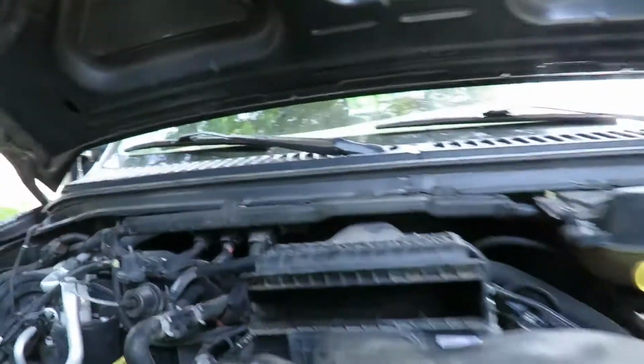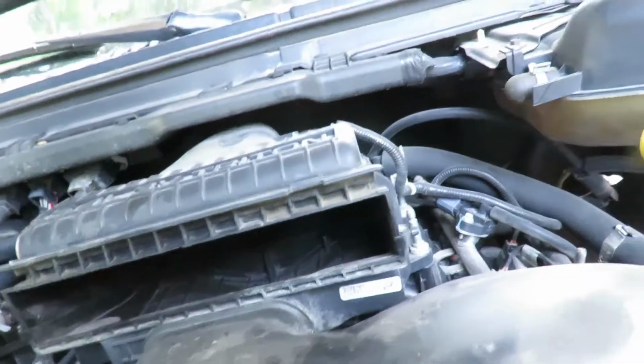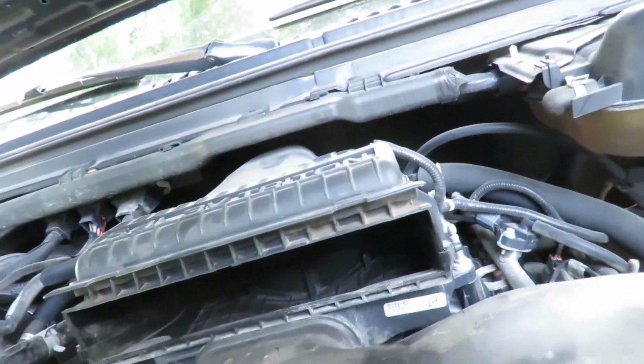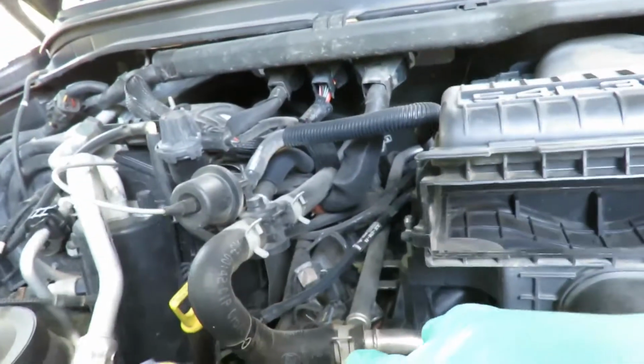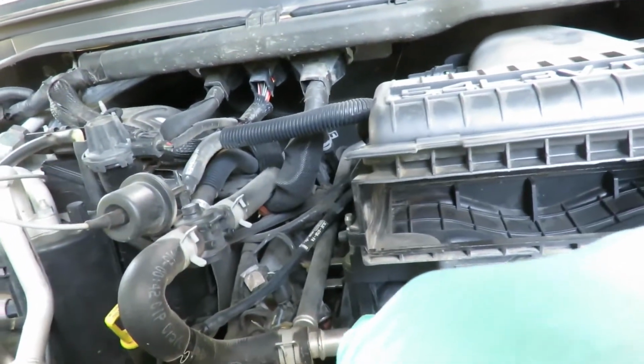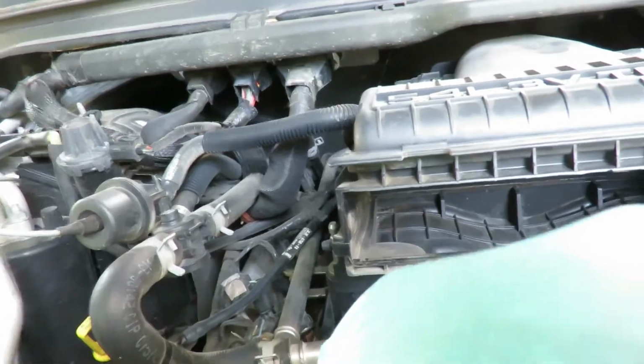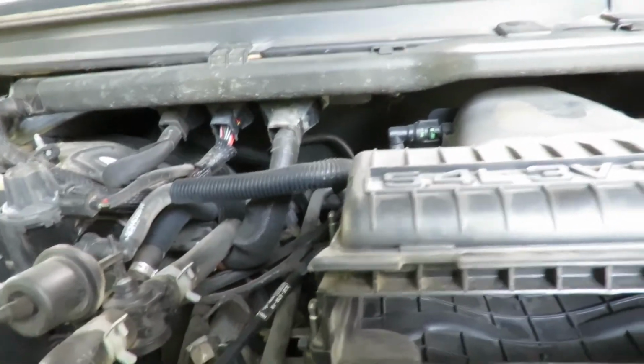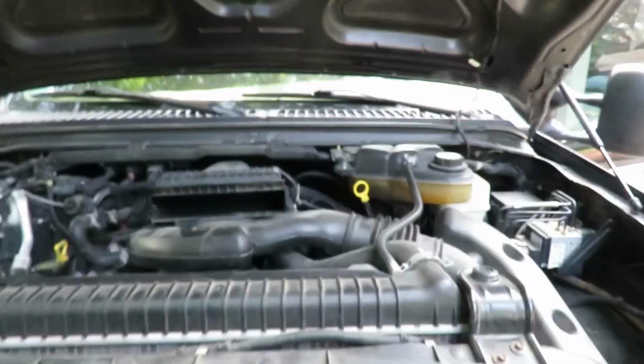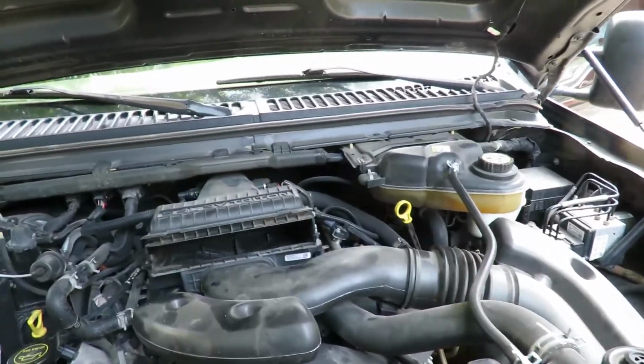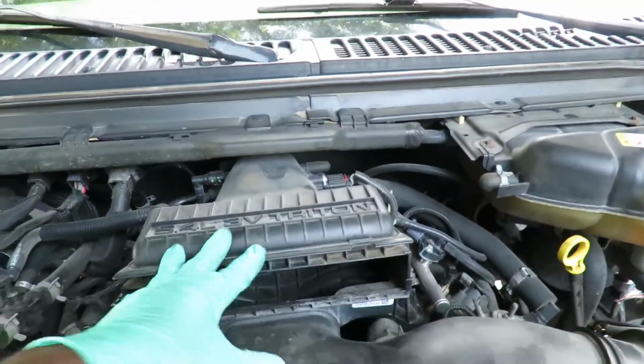Let's go up in here, and we're going to remove this air cleaner. Man, this thing just sucks. I should do a graph first on it before moving this. Oh well, right back. All right, guys and girls, to see this, we're going to have to remove this air cleaner.